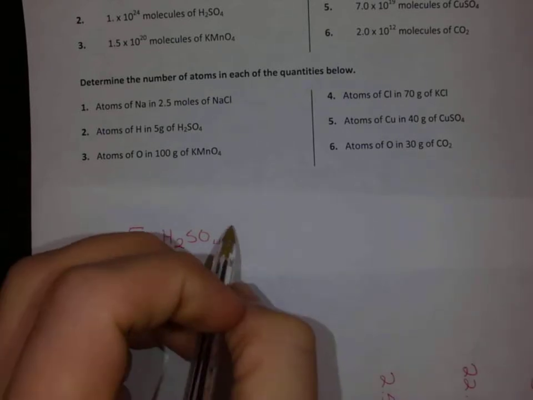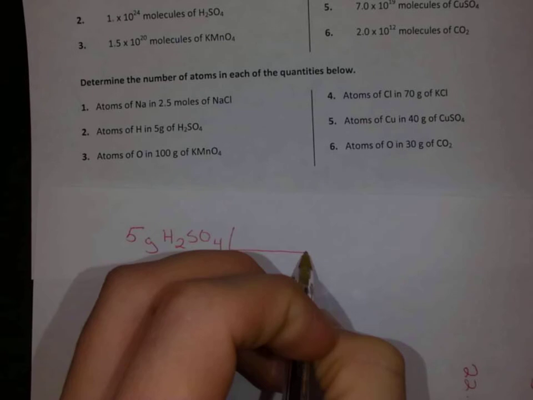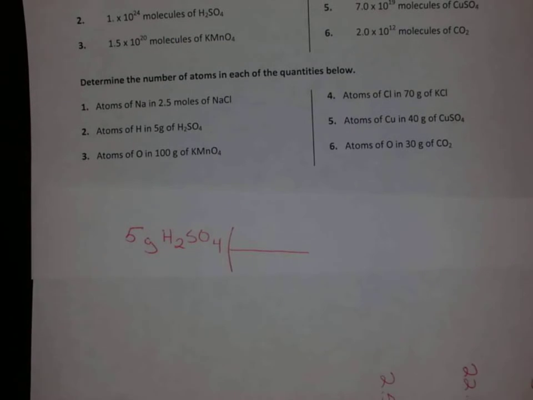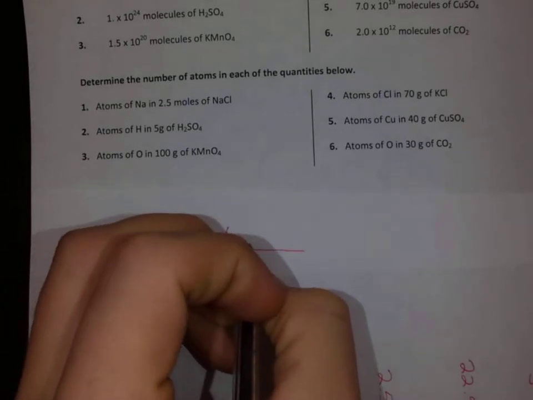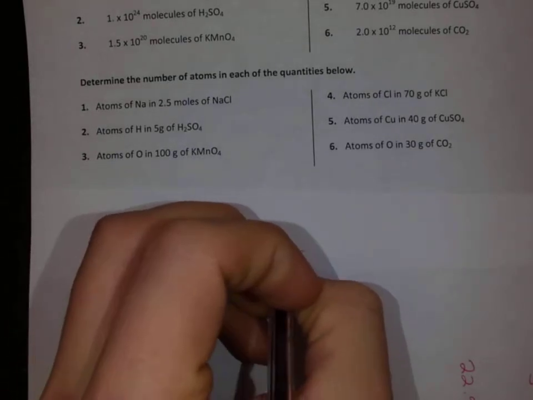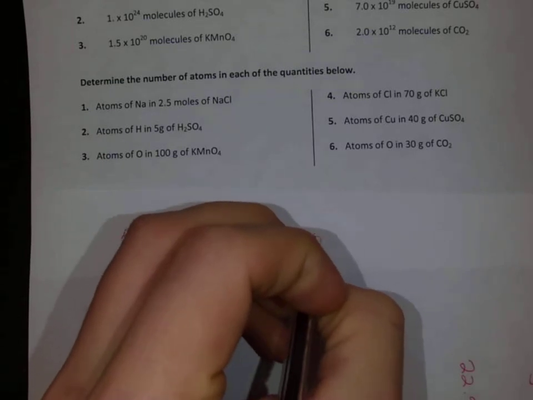All right, so first I need to go to moles. Moles is our central area where we can always convert to moles, and we can always then convert from moles to our other pieces. So almost always, we're going to convert to moles first. So I know I'm going to start. I want to get 1 mole of H2SO4.